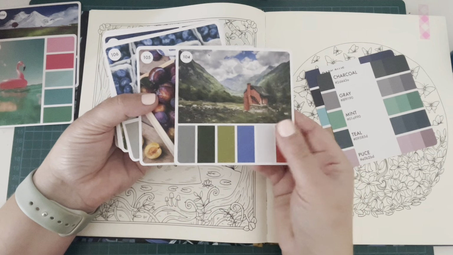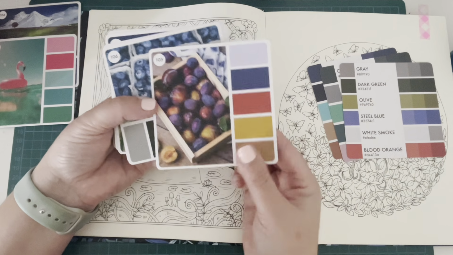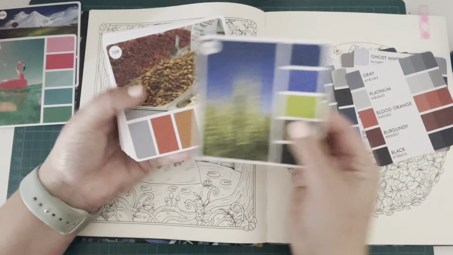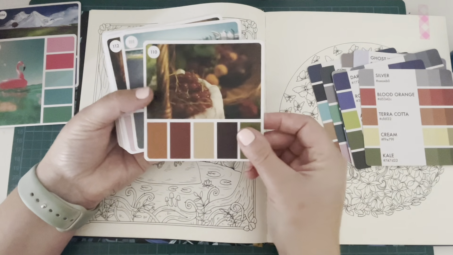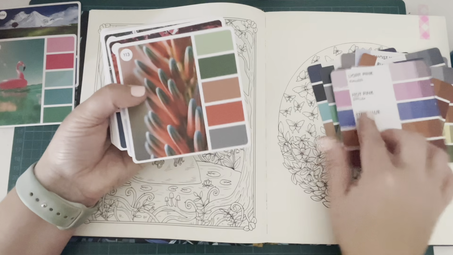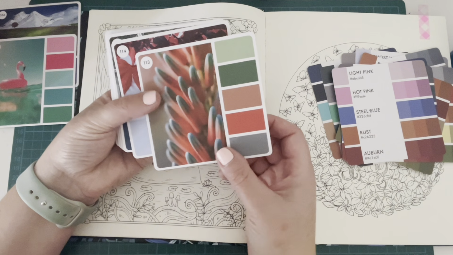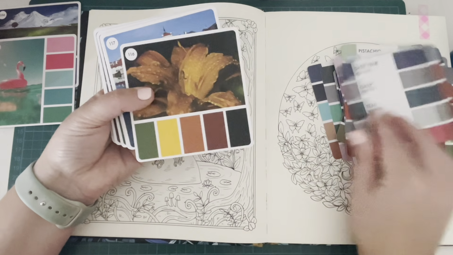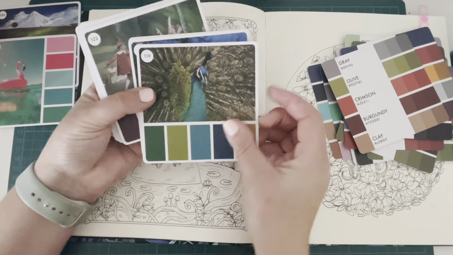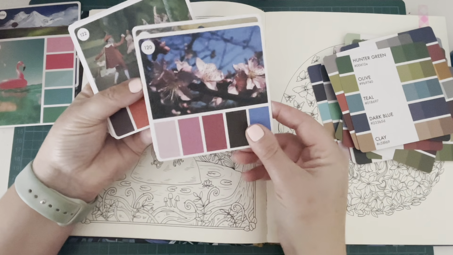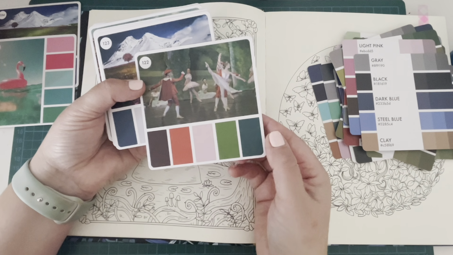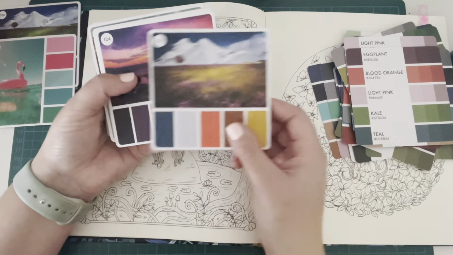So again, it's quite a dark mood. I don't really want a dark and moody color palette. So yeah, I'm just thinking about my page, thinking about what will work, thinking about what won't work, and taking it from there.